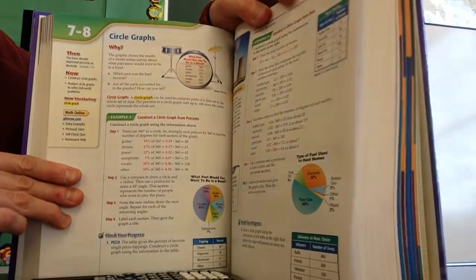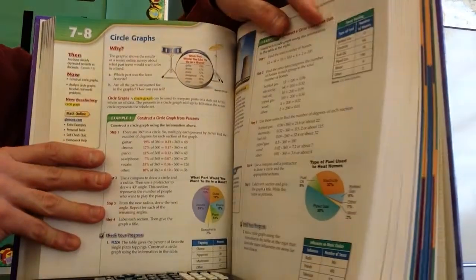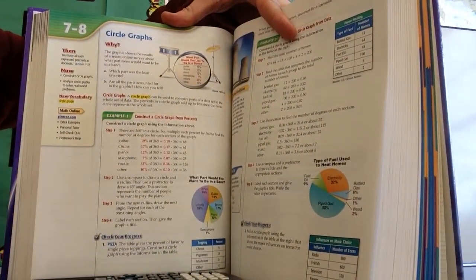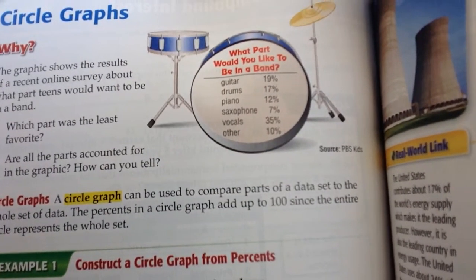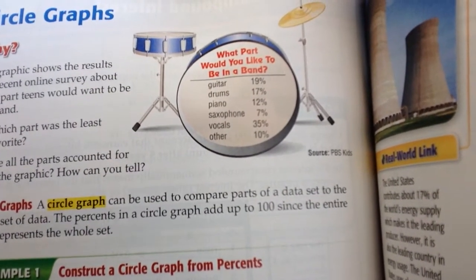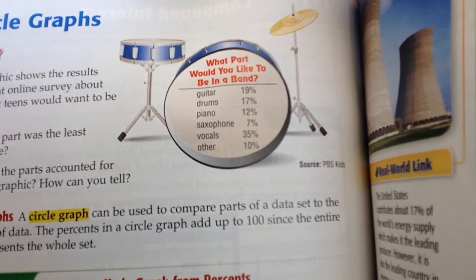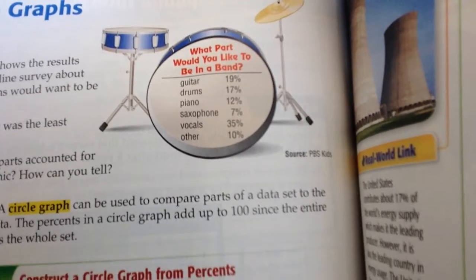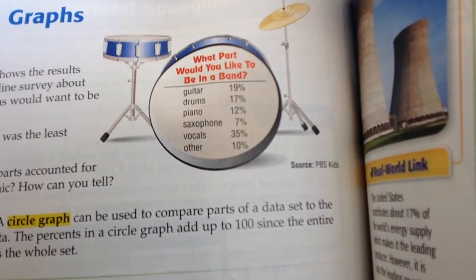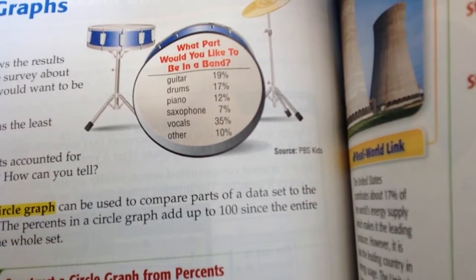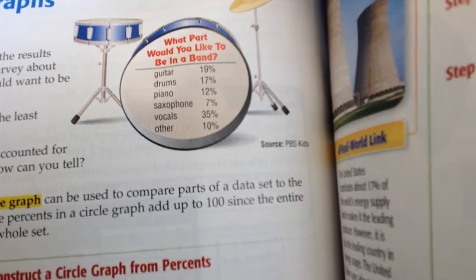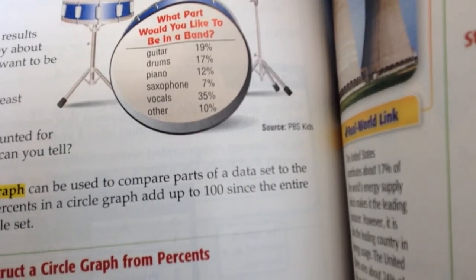I want to start with how we are going to create a circle graph. I'm going to use this example from the book. The question is, what part would you like to be in a band? And they give you these different options. They polled some people and asked them to select one, and you can see the percentages of what people chose. So the question is, how do you then create a circle graph from that?